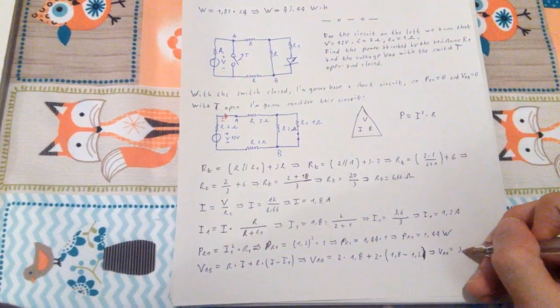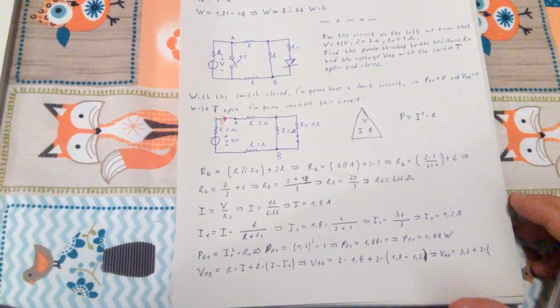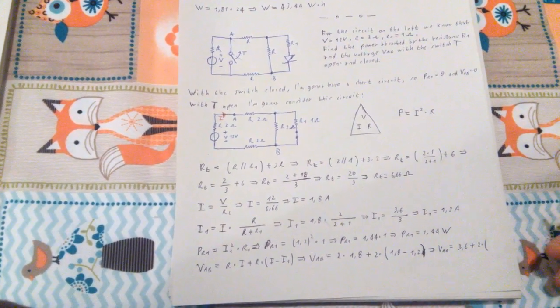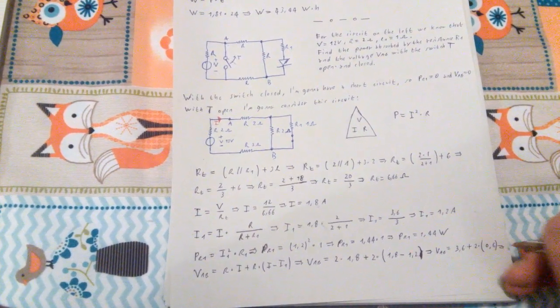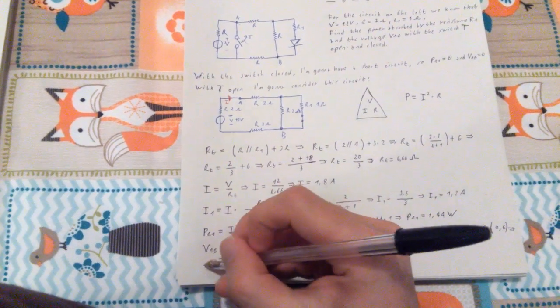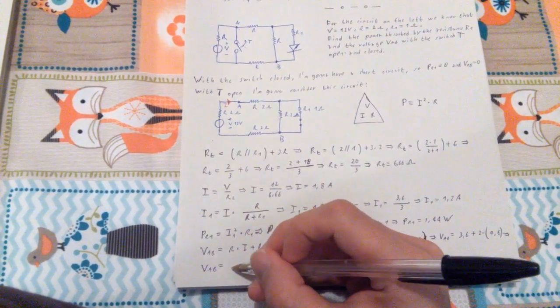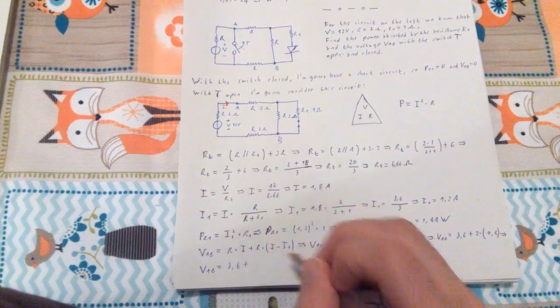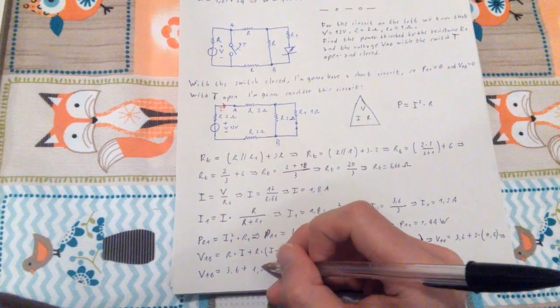So VAB is 2 times 1.8, which is 3.6, plus 2 times (1.8 minus 1.2), which is 0.6, so 2 times 0.6 is 1.2.